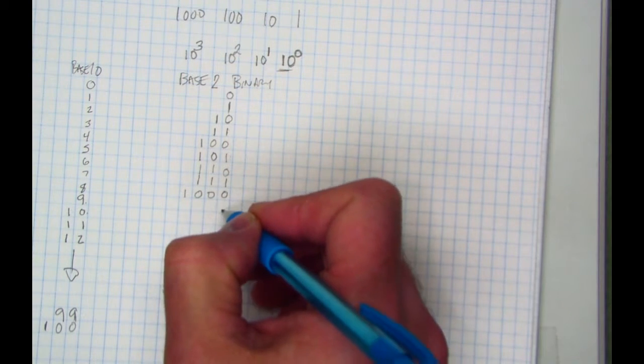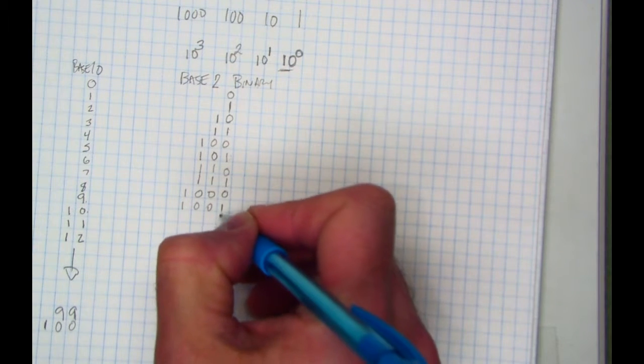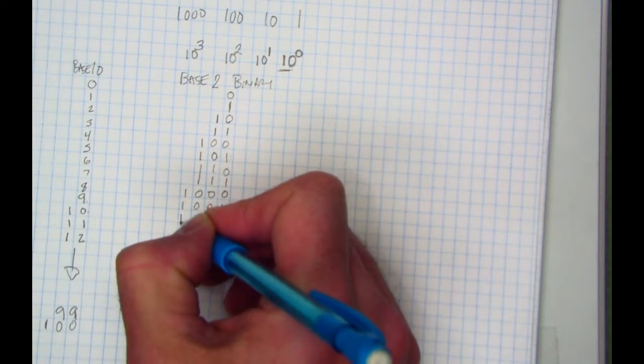This one on the right is 0. I can increase and make that a 1. Keep all these the same. There's 9. This one on the right is full, so I make it a 0, increase the next column over. Keep those the same. There's 10.